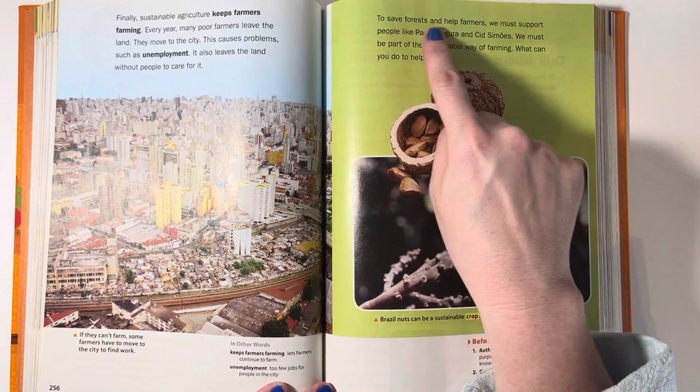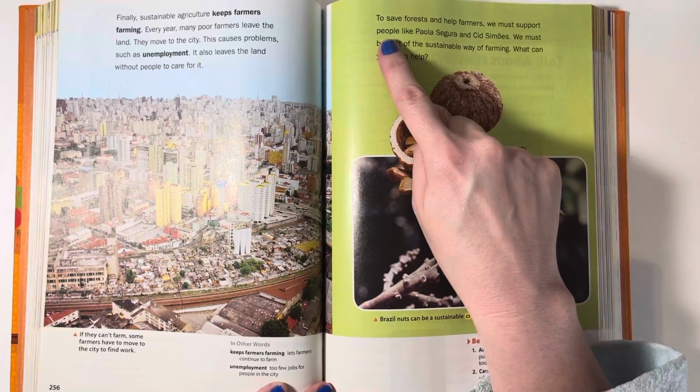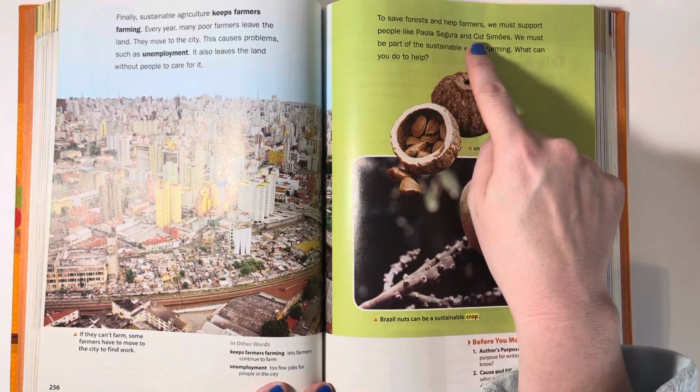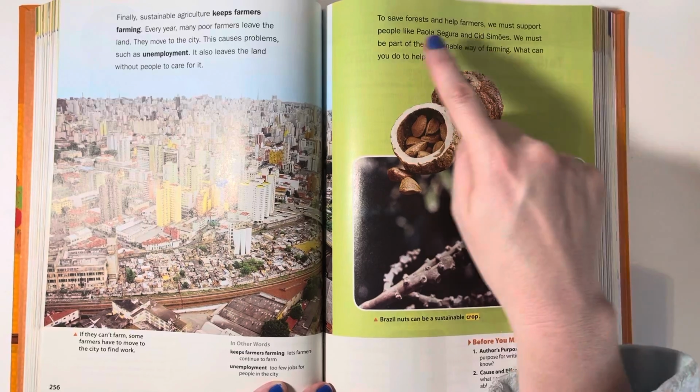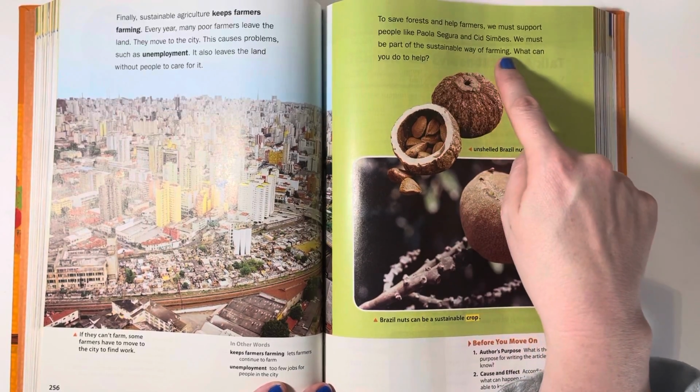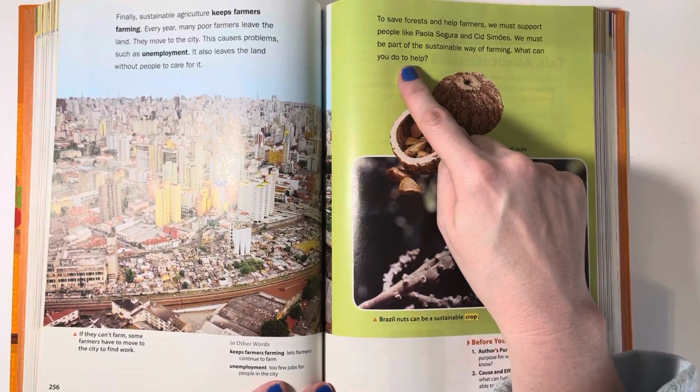To save forests and help farmers, we must support people like Paola Segura and Cid Simoes. We must be a part of the sustainable way of farming. What can you do to help?